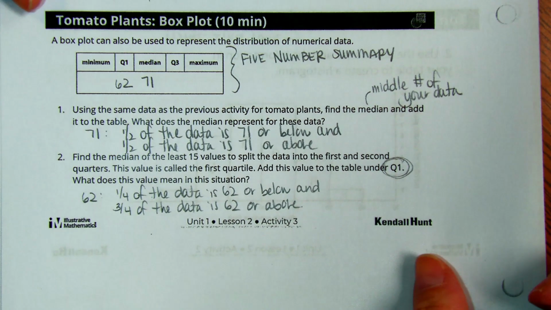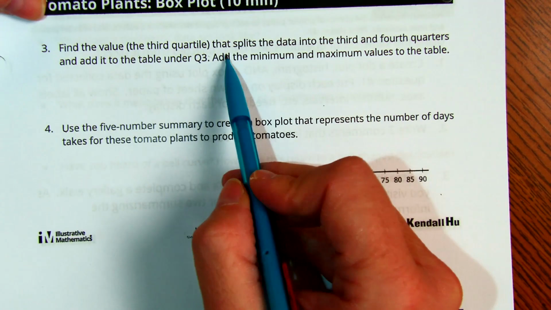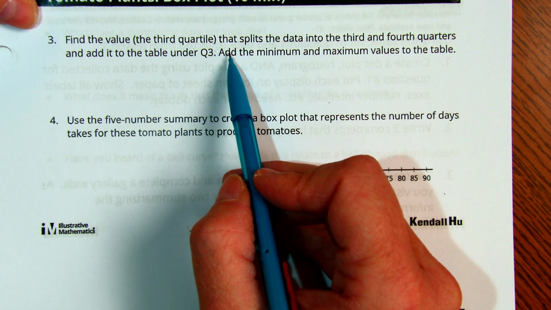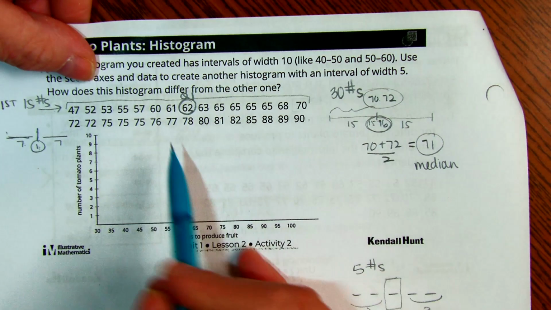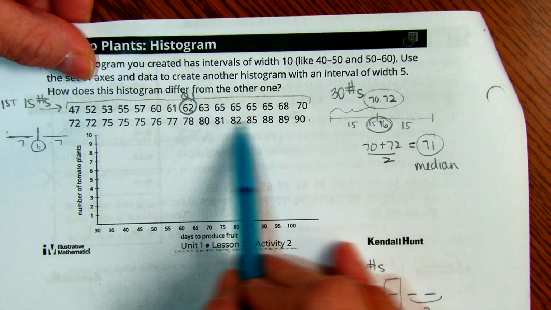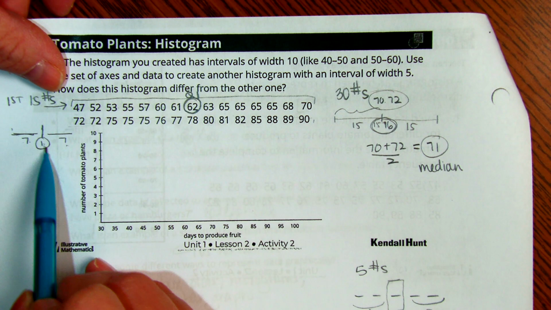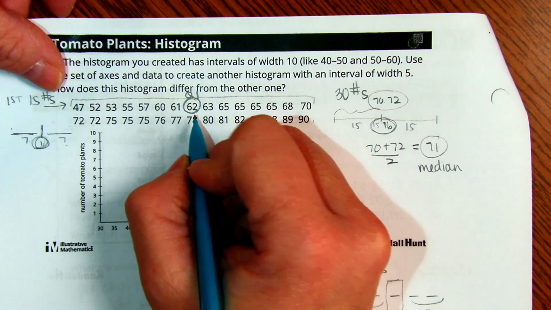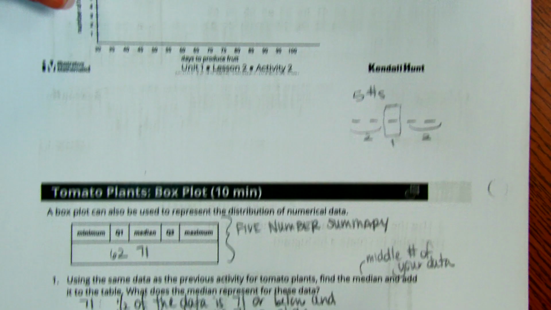Okay, moving on. The next question, we are looking for quartile 3. So what we're doing is we're finding the median of the top half of our data. So I'm going to go back to this. So here's the top half of our data, and I want the median to that one. So again, we have 7 numbers here, and then we have 7 numbers here, so we're looking for the 8th value. So 1, 2, 3, 4, 5, 6, 7, 8. We're looking for number 78. We're going to put that in our table.